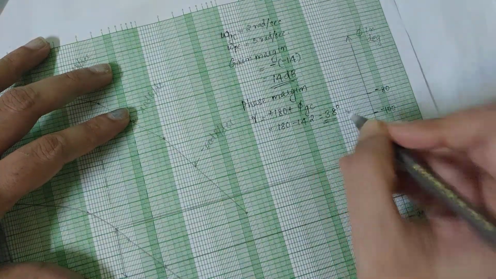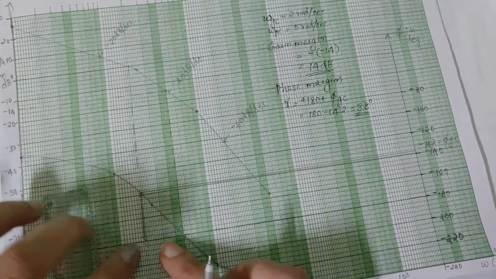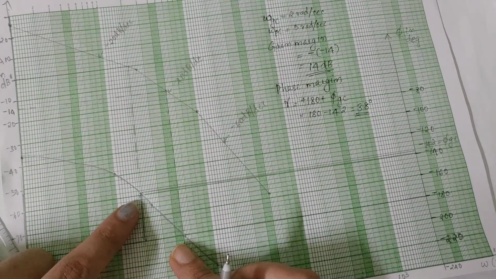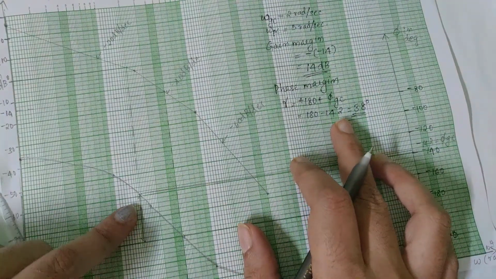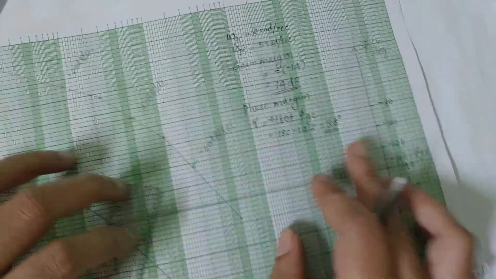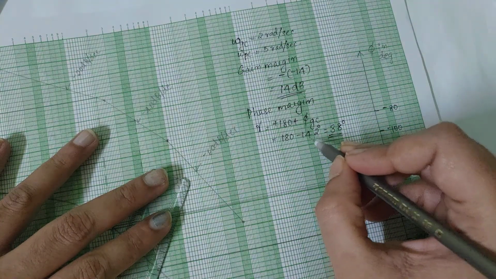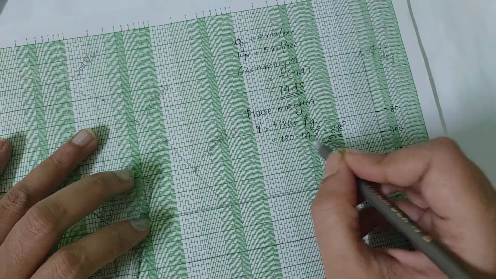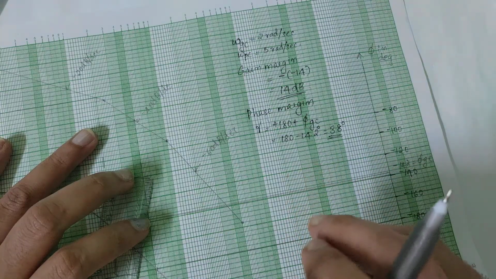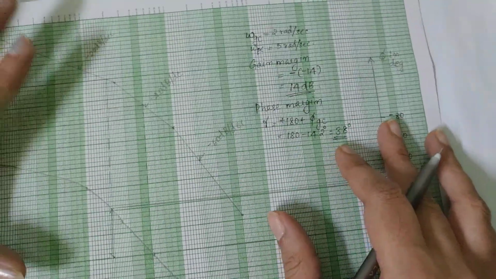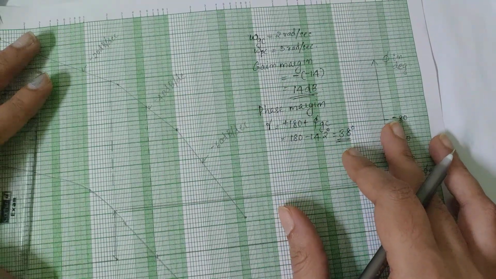So this is my phase margin, or you can measure it: we have 142 degree, so we will be having 38 degree as the phase margin. This is how we get the phase margin and gain margin.